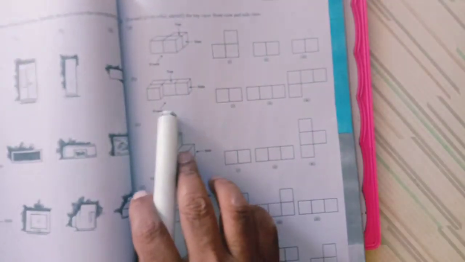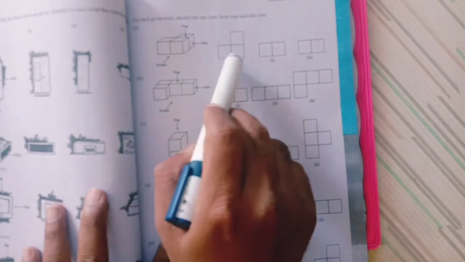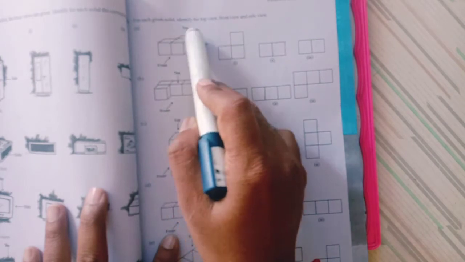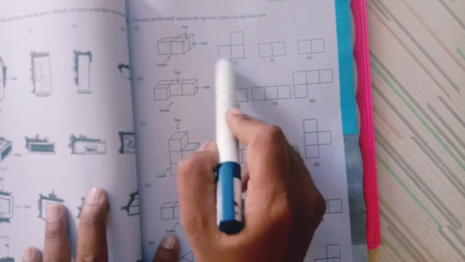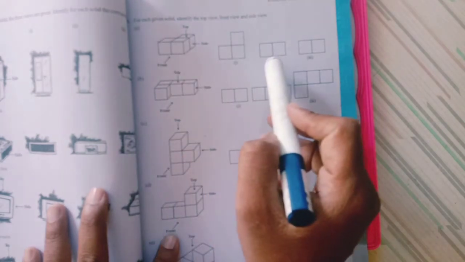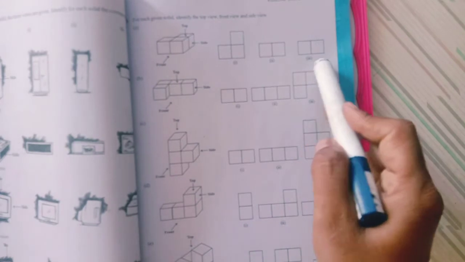Here also a block arrangement is given, and given that, write the top view, front view and side view. So this is the L shape which we can see in the top part, so it is the top view. In the front, two rectangles are there, and the front and side views are both the same, so one is the front view and one is the side view.